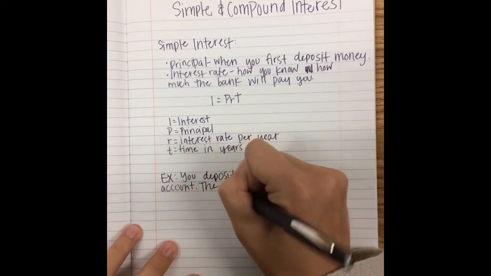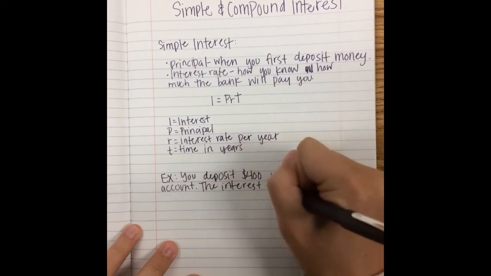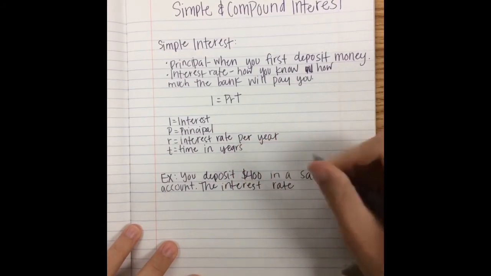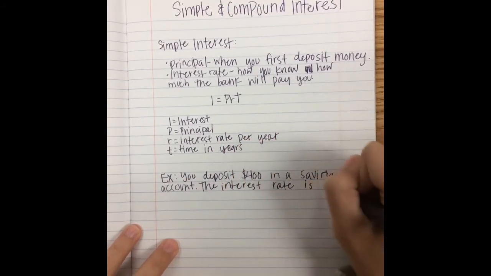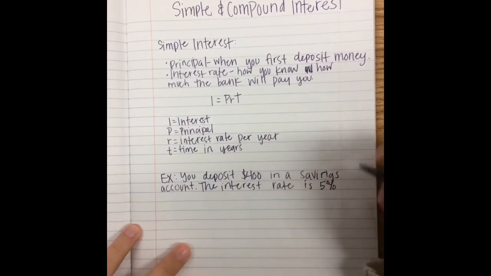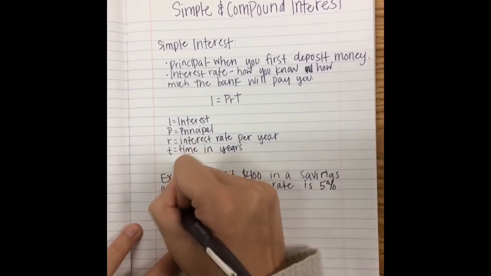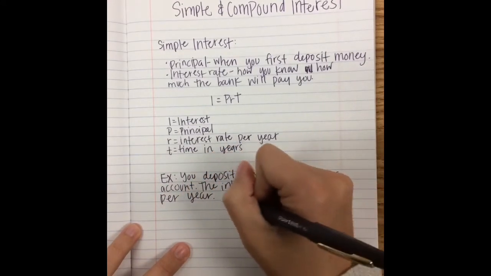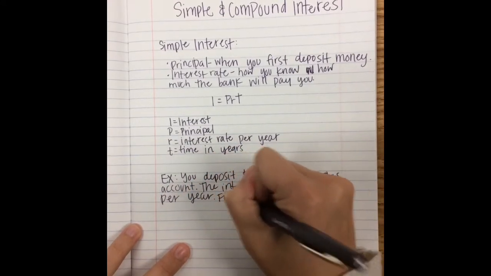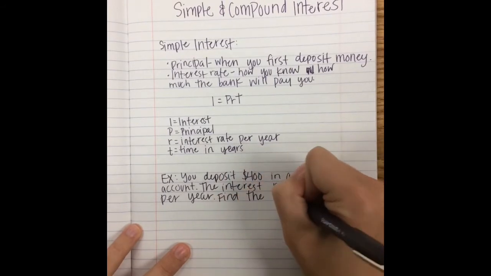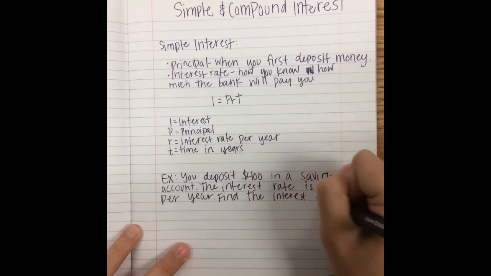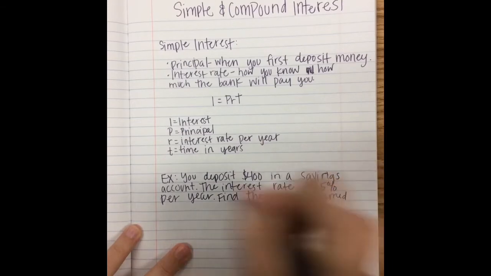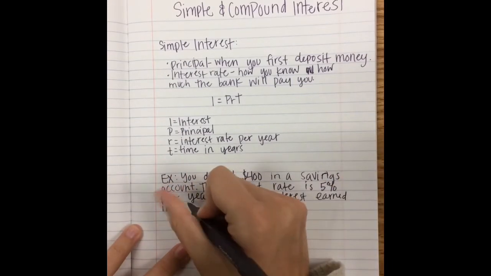The interest rate is 5% per year. So we want to find the interest earned in 6 years.